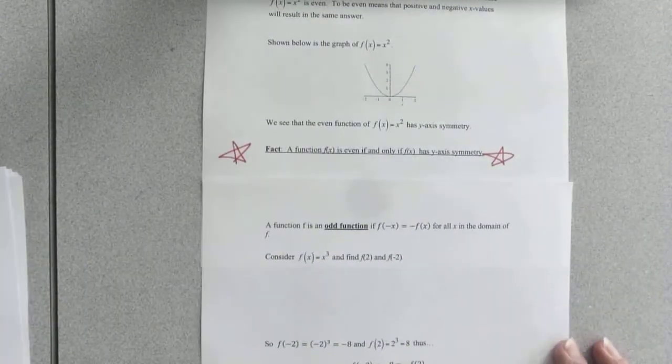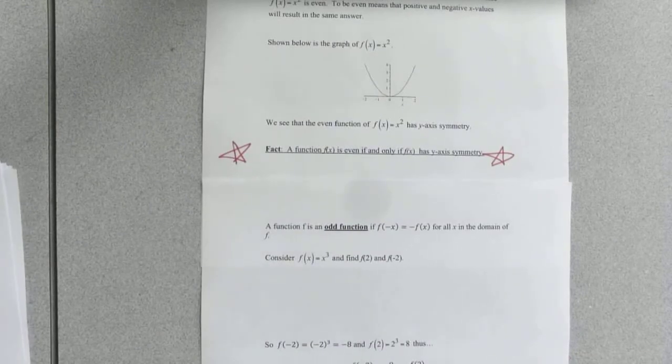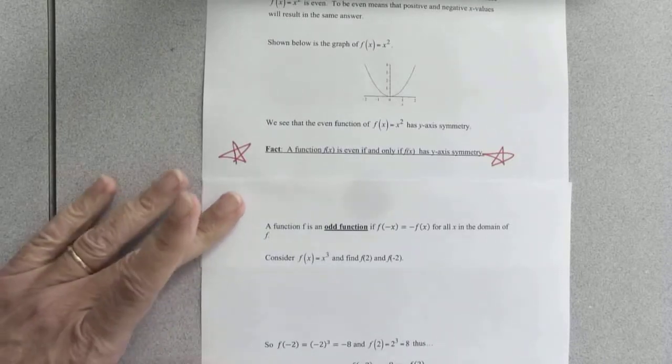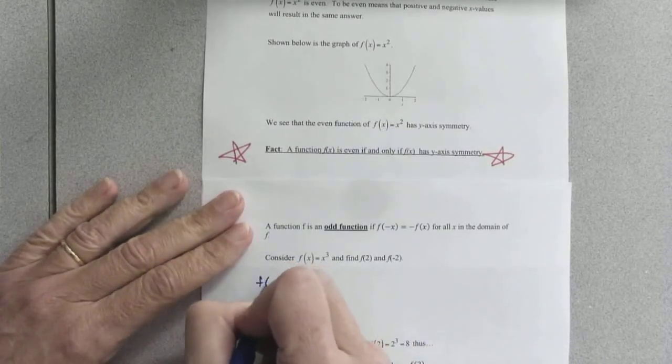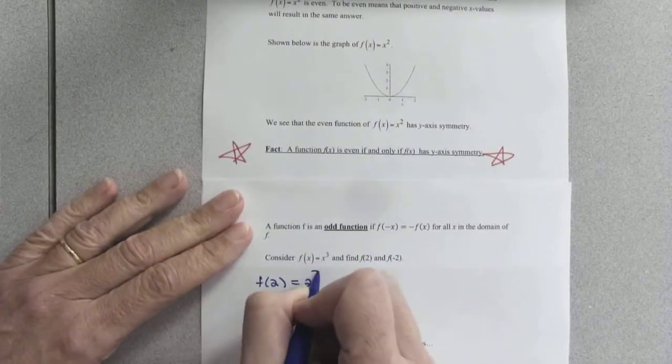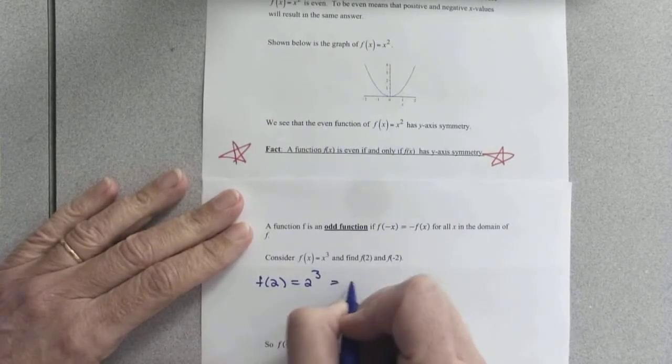The flip side, odd. A function f is an odd function if f of negative x equals negative f of x. It's as if the negative factors out. It's not what's happening, but it kind of looks that way. So let's let f of x equal x cubed and find f of 2.